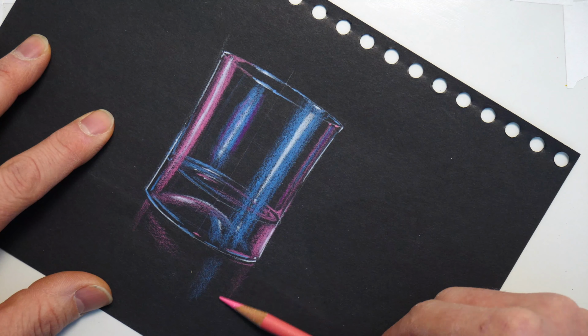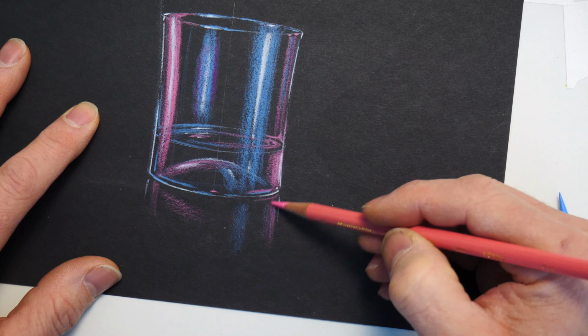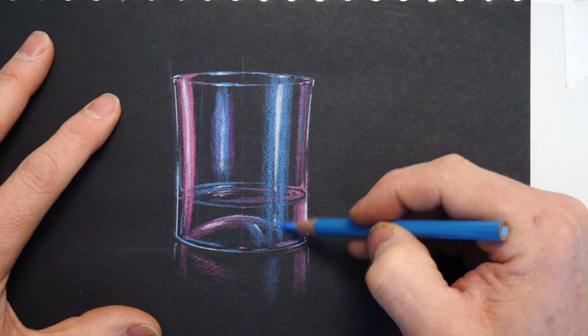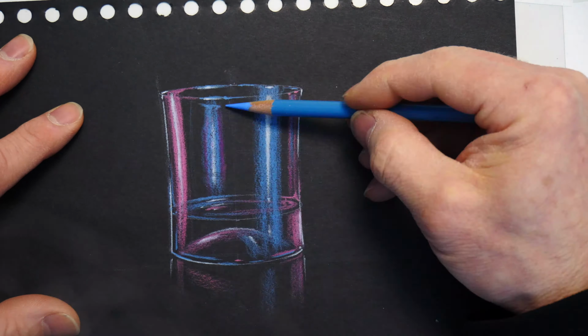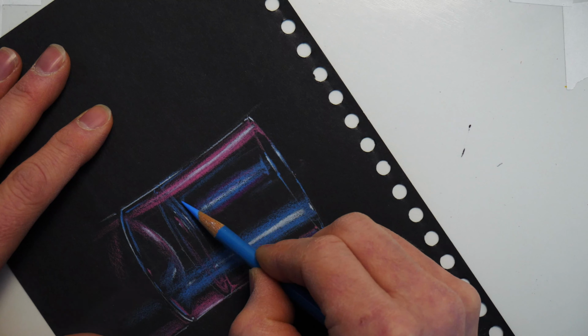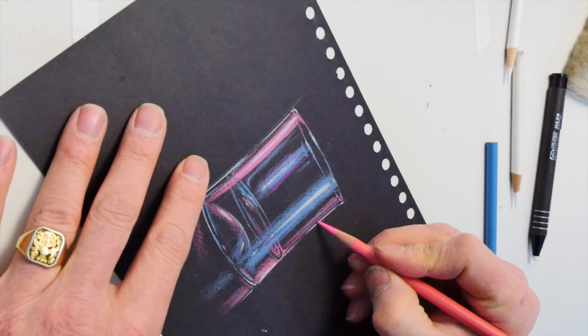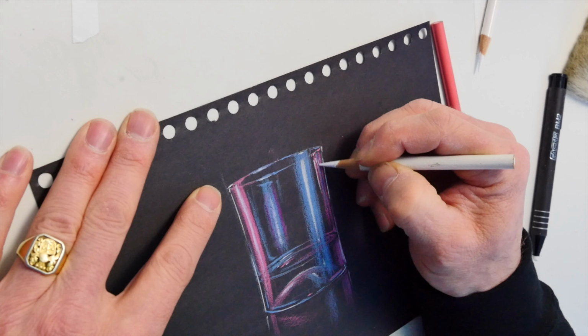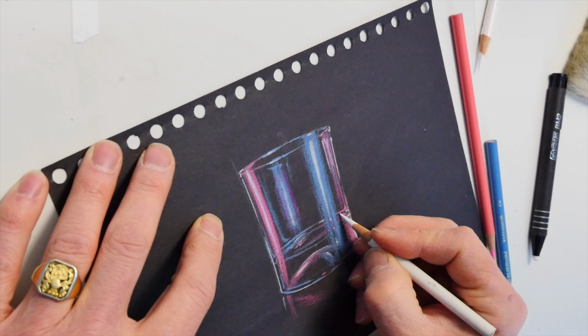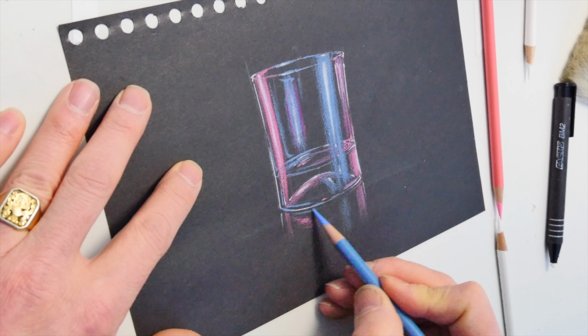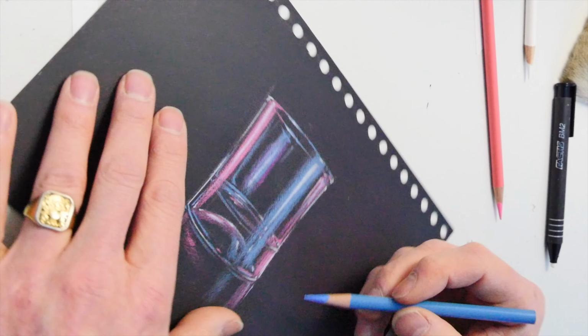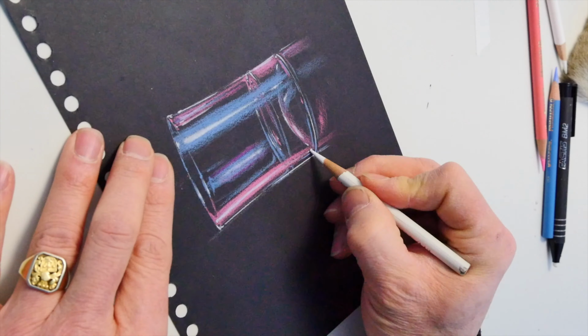We're going to do a little bit of reflection in the ground to show that the ground surface might be a little bit reflective to add a little bit more depth to the photo. We're going to erase the center line and start adding in some random sort of form and some more white highlights to really punch things up a little bit, to add to that photorealism a little bit and get the glass to look the way that we want.